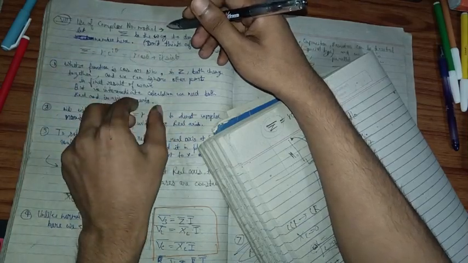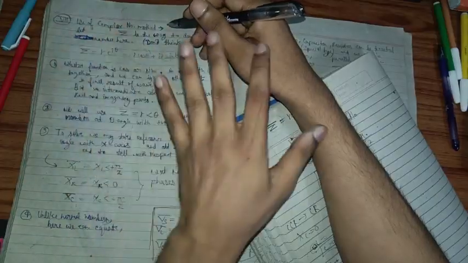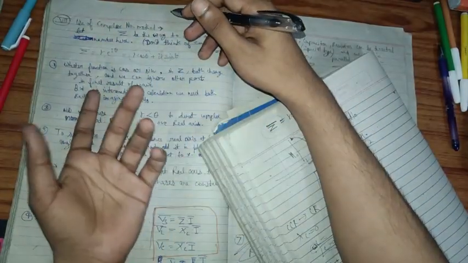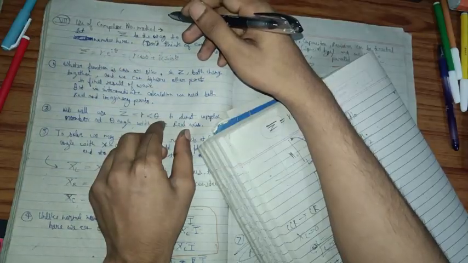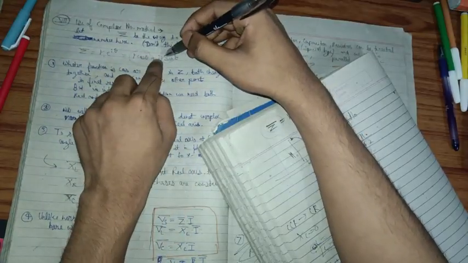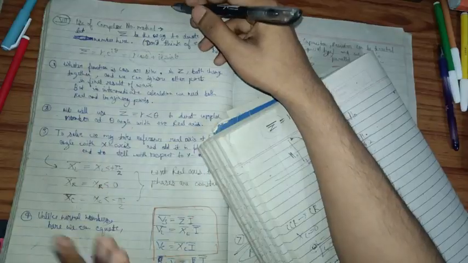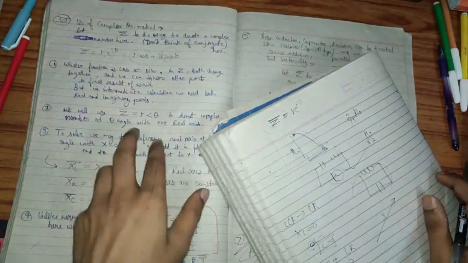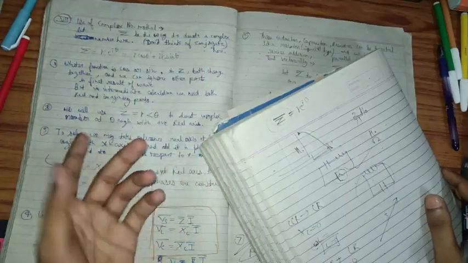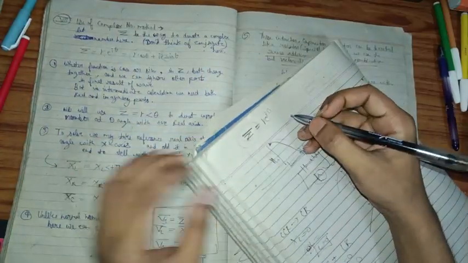Now here we will use a notation like this. Let a z vector be denoted by its magnitude, let's say z, and the angle denoted by theta, where theta is the angle with the reference frame, and the reference frame is obviously a real axis and an imaginary axis perpendicular to it.